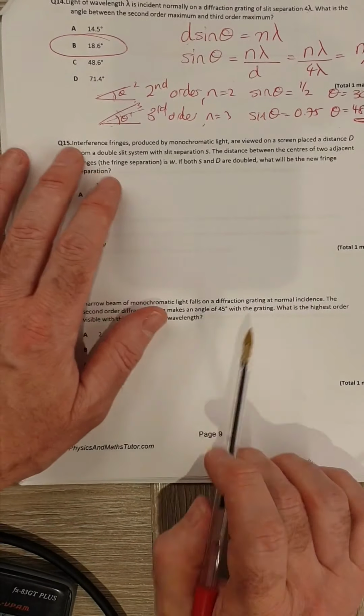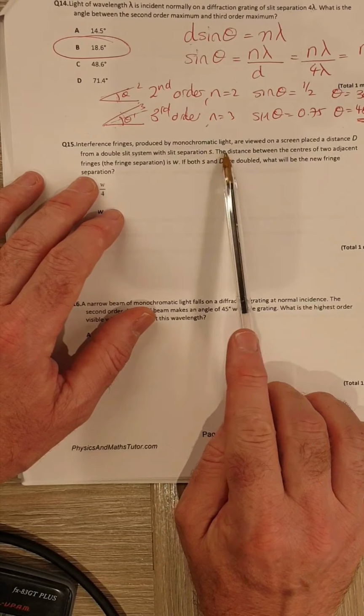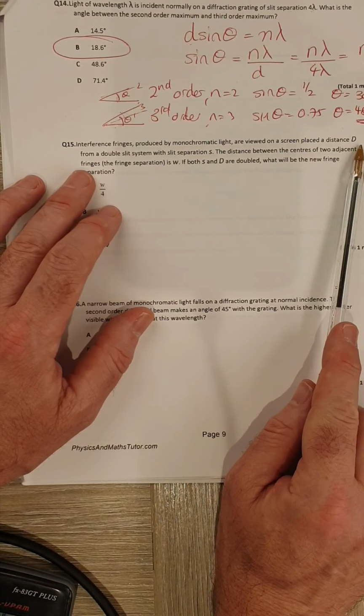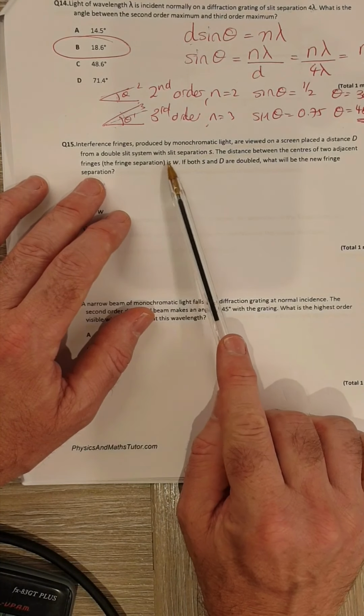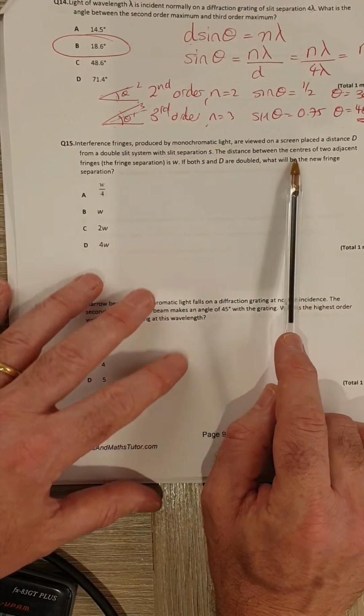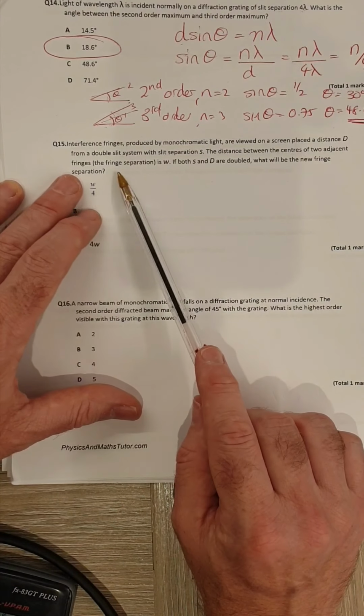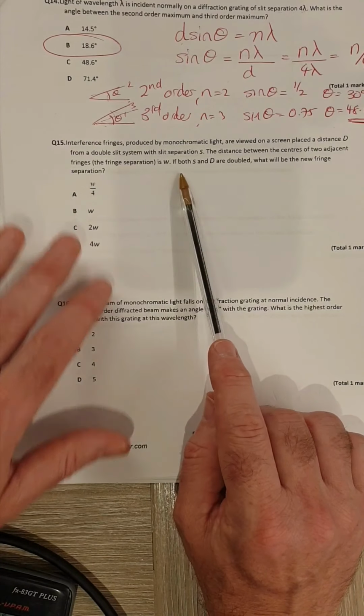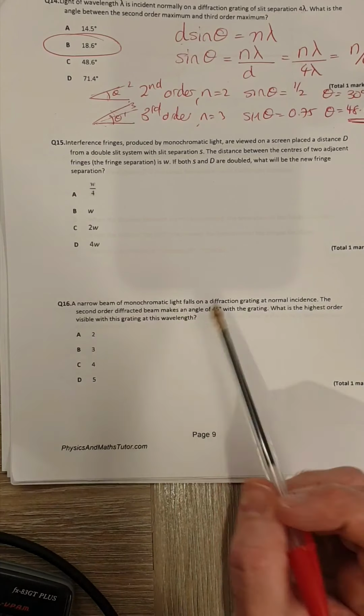So the answer is going to be B. Question 15. Interference fringes produced by monochromatic light are viewed on a screen placed at distance D from a double slit system with slit separation S. The distance between the centers of 2 adjacent fringes is W. If both S and D are doubled, what is the new fringe separation?